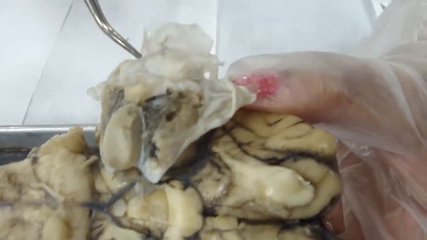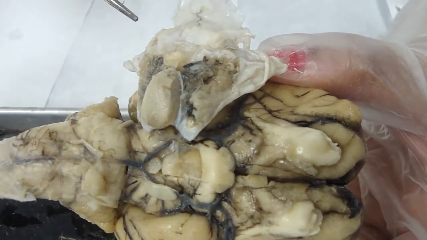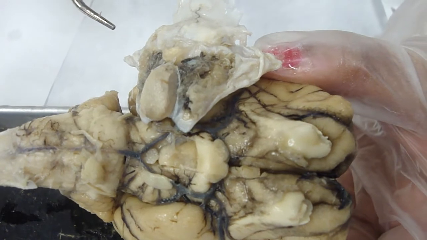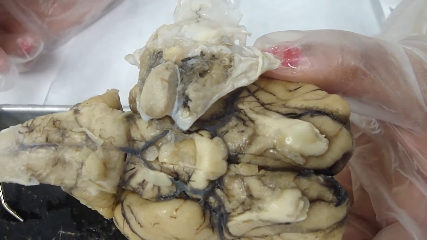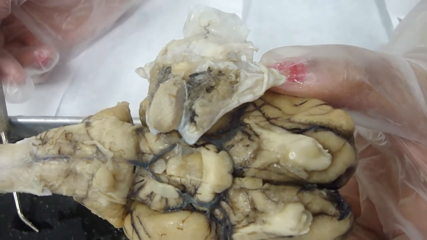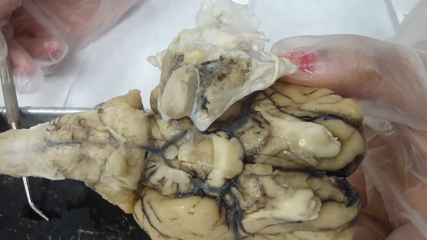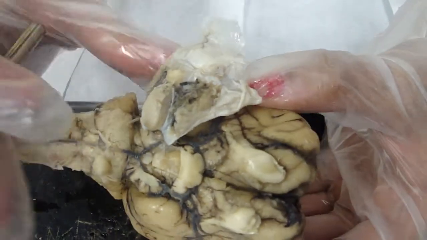Pituitary gland. Okay, the next thing we're going to do is move on. She's going to be talking about a brain model. Again, we don't have a brain model, so she's going to talk about this, and then after that she's going to do the cranial nerves, okay? So be prepped for the different cranial nerves that we're about to talk about.